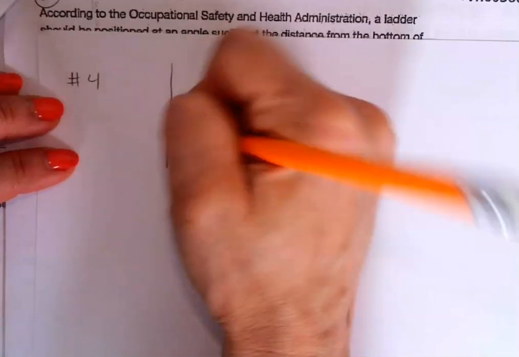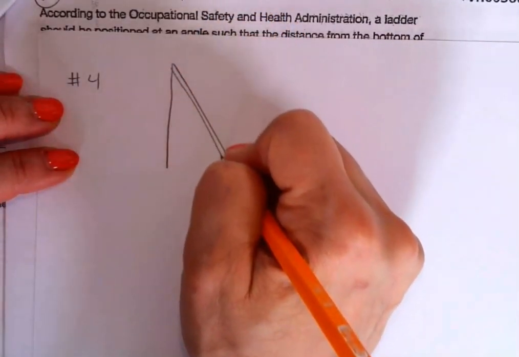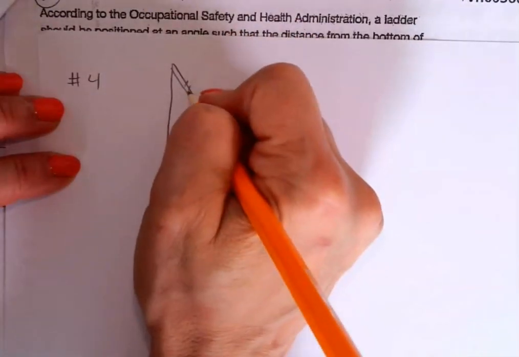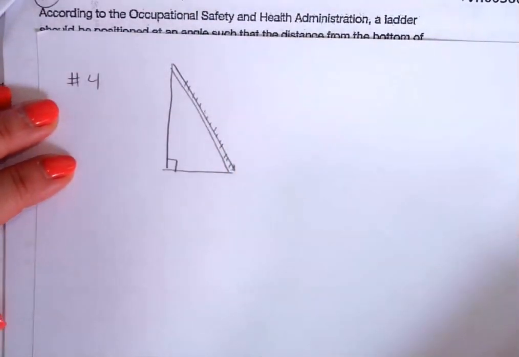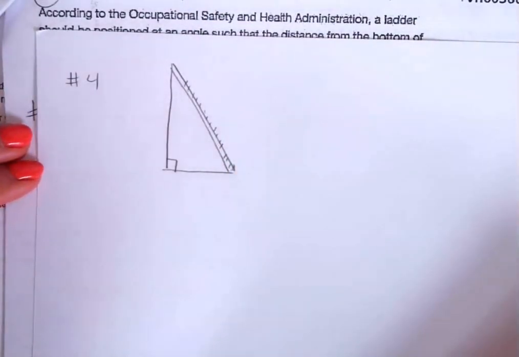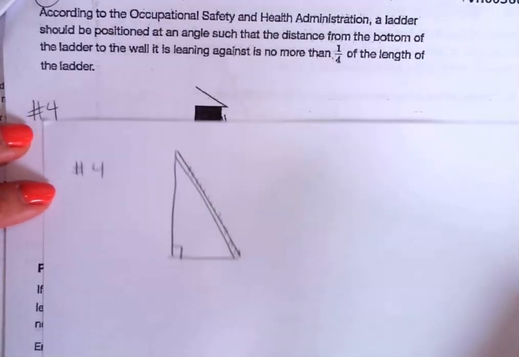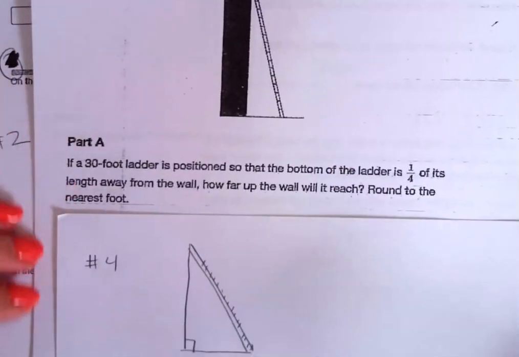We have our wall and the ladder. So clearly we can see that this is a triangle, and whenever we see triangles in geometry, we're thinking about Pythagorean Theorem and Trigonometry, SOHCAHTOA. So we know that the ladder, let's look at part A.